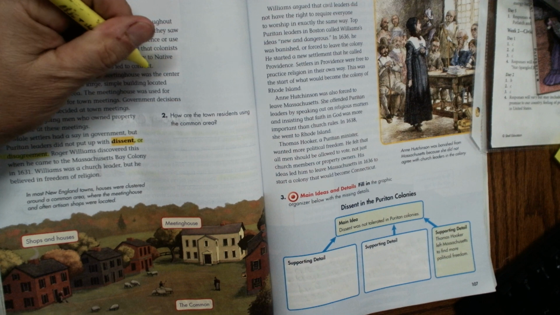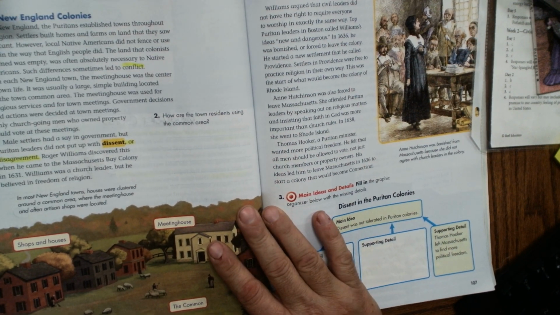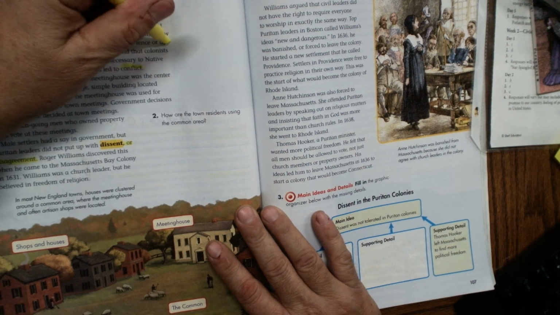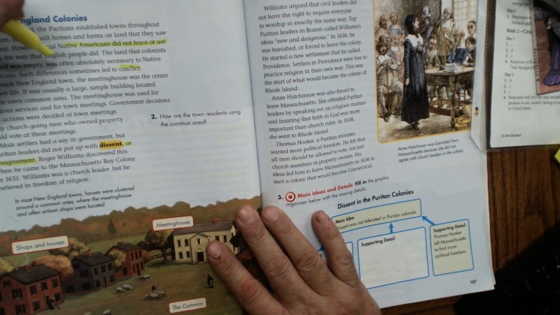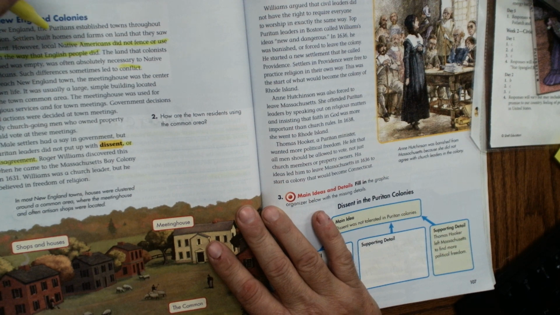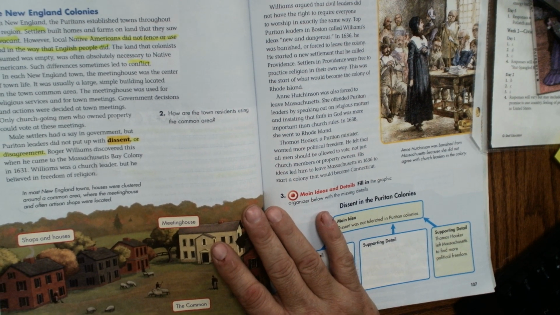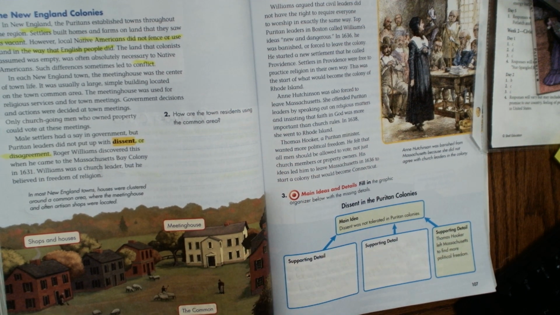So here's the word conflict. And what caused the conflict? Well, the Native Americans did not fence or use land the way the English people did. And the settlers thought the land was vacant. Okay, so that was the conflict. That was a huge problem for them.